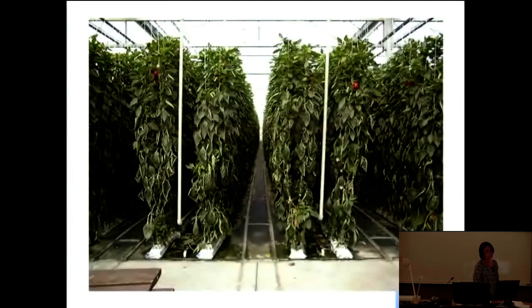What about this kind of canopy? Very tall and very thick, with high leafiness. This is a pepper plant. You can see how dark it is in the canopy. I don't know how much light is penetrating to the bottom of this kind of canopy, and whether leaf pruning is effective for that or not.